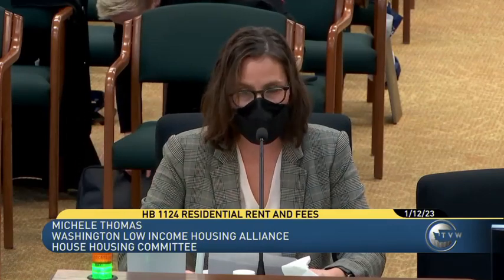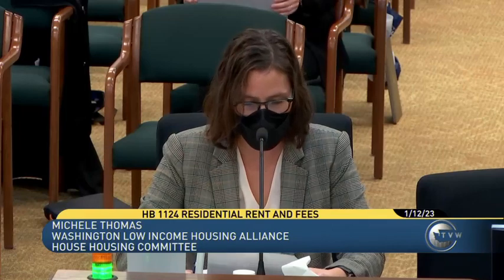Further, this bill limits late fees. This is critical because late fees do not incentivize tenants to pay their rent on time. Tenants already know that their rent eats first. What late fees do is kick a person when they're already down. They compound hardship, and they make it harder to get your life back into balance.